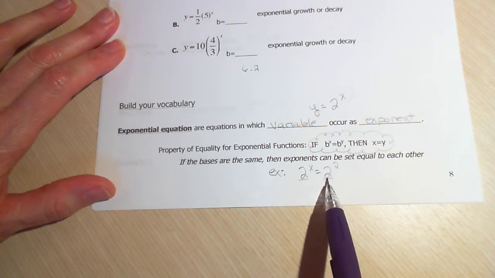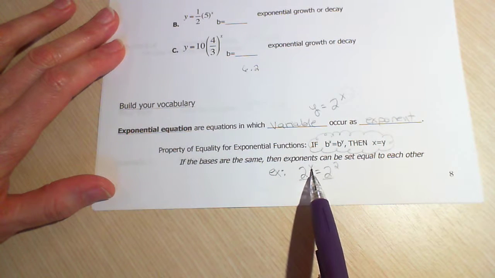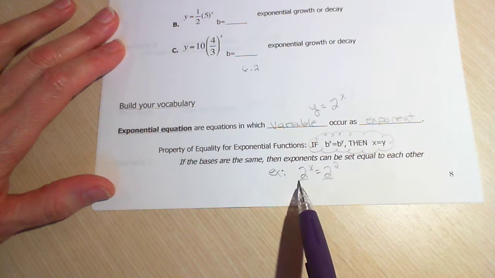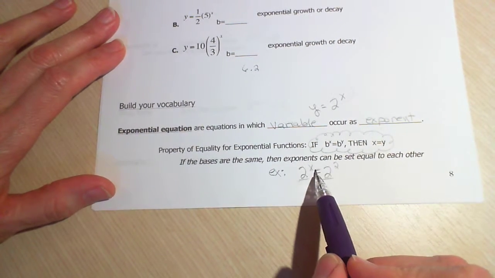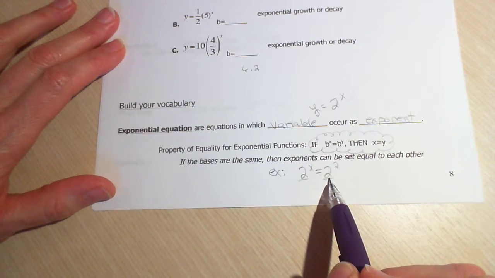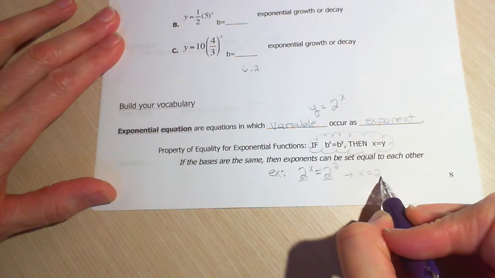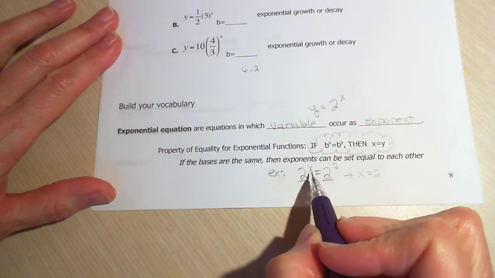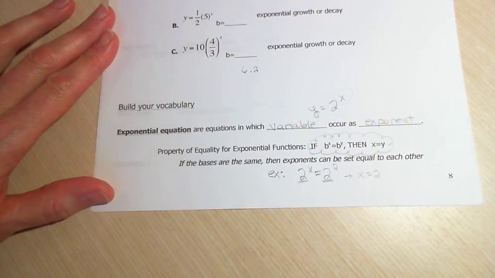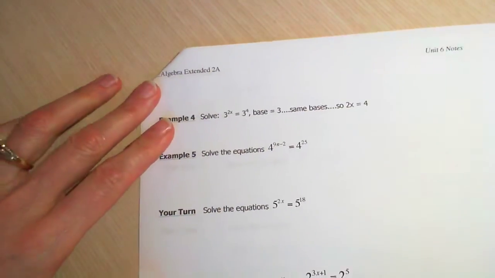It says if your bases are the same, remember the base is the big number that has the exponent attached to it. So if your bases are the same like they are here, base 2, and you have the equal sign in the middle, it's only logical that x must equal 2. So our goal is always going to be to get our bases the same, and then we can set our exponents equal to each other. So remember, put that example in your notes. If I'm writing it, you should be putting it in your notes.